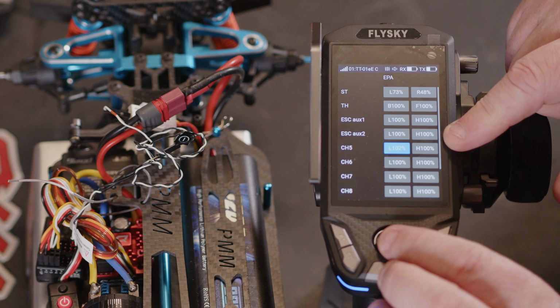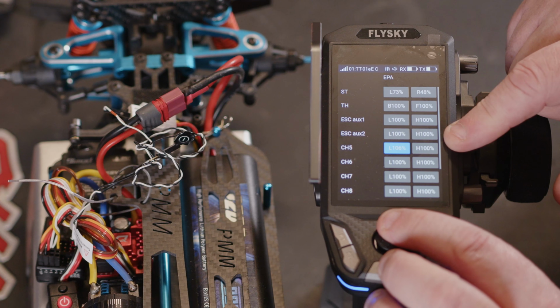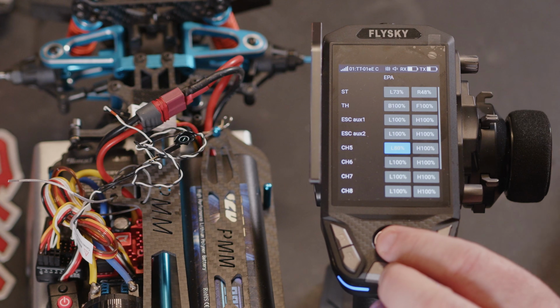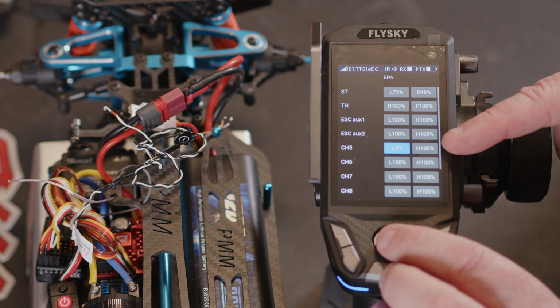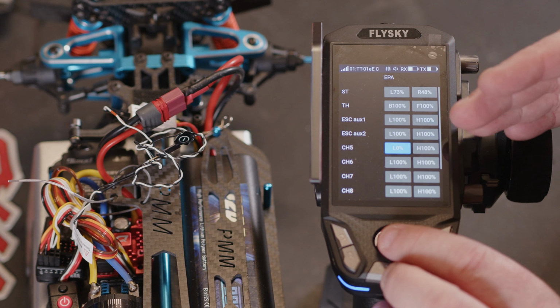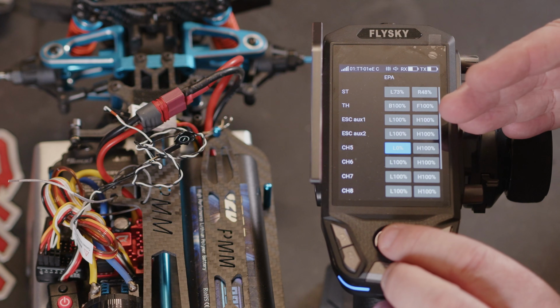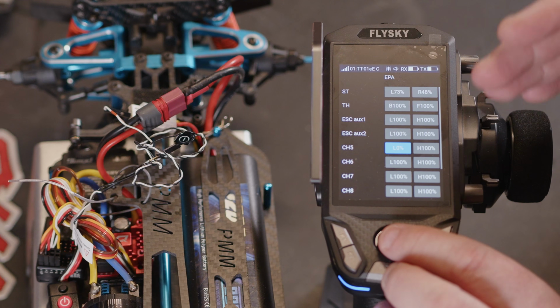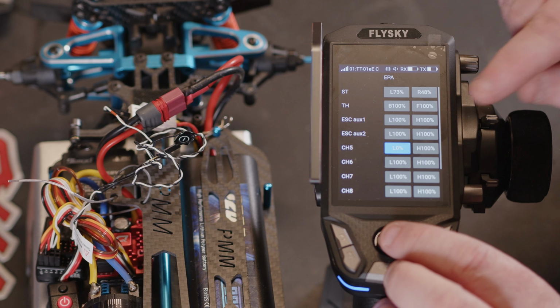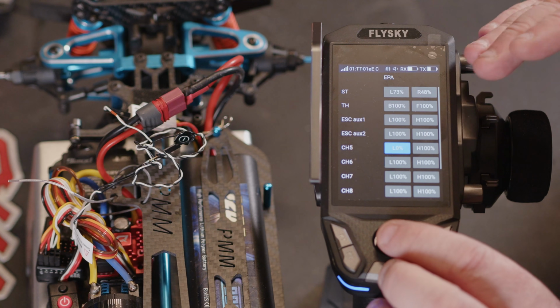So 100% is your normal servo travel. And then you have got all the rest up to 150. And you can drop this all the way down to 0. If you drop it to 0, then your servo will only move one way and back to center, and the center will be wherever your subtrim's set. Now this can be useful, especially in crawlers.